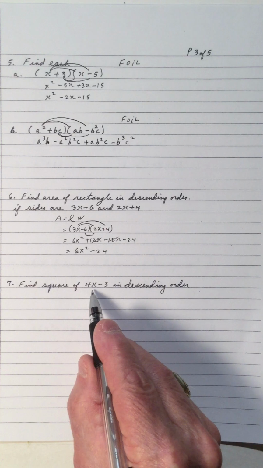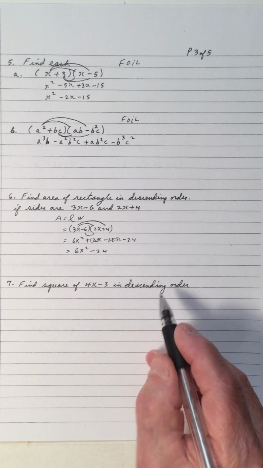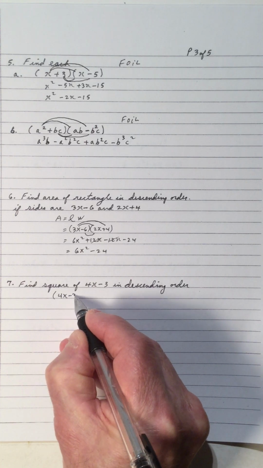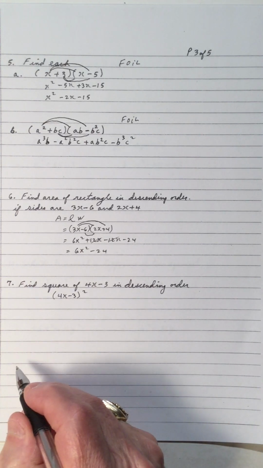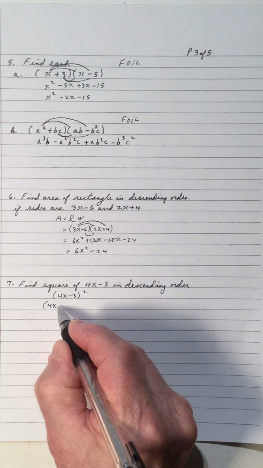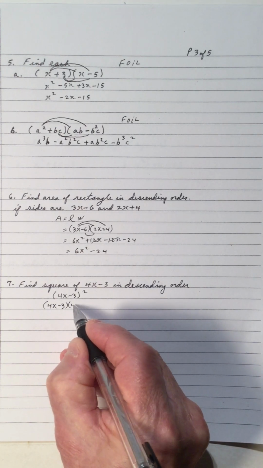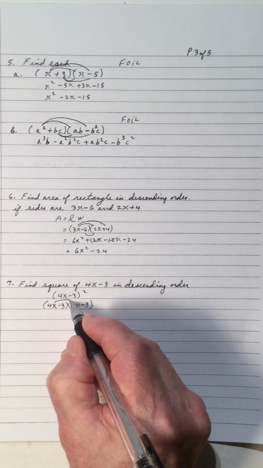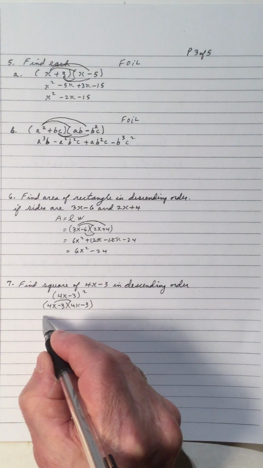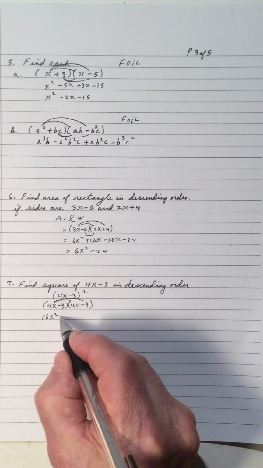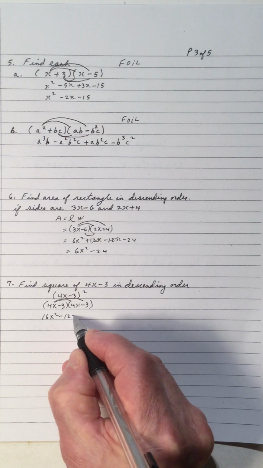Find the square of 4x minus 3 in descending order. So that square is 4x minus 3 being squared. One way we could do this would be write it down as 4x minus 3 times 4x minus 3 and use the FOIL. First, 4x times 4x is 16x squared. 4x times negative 3 is negative 12x.